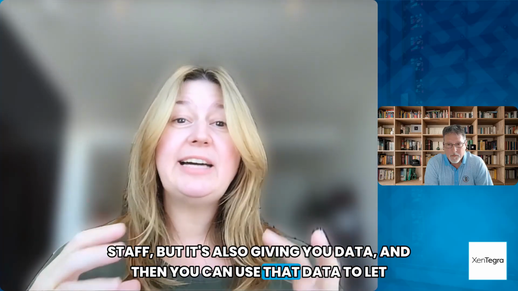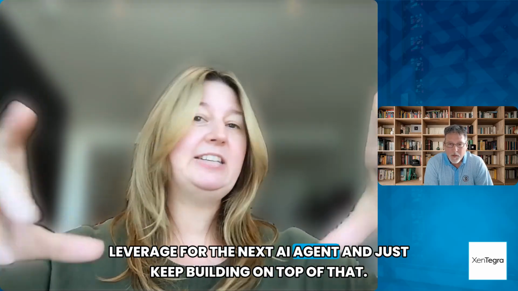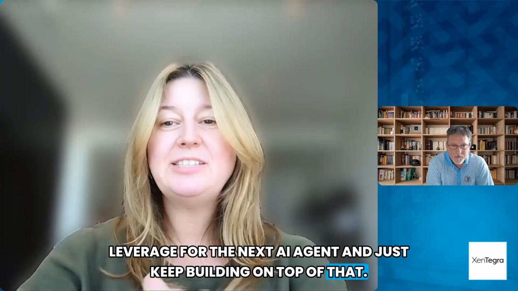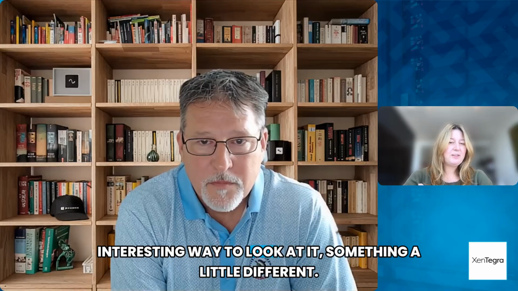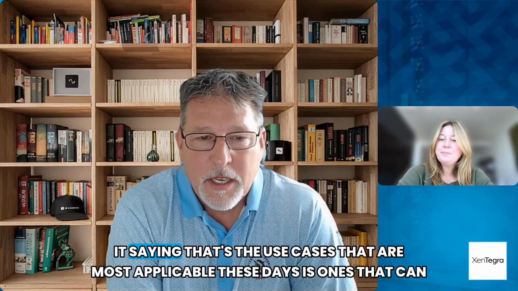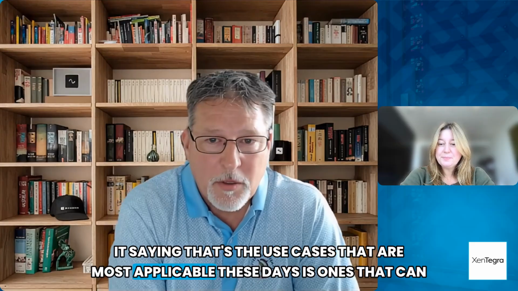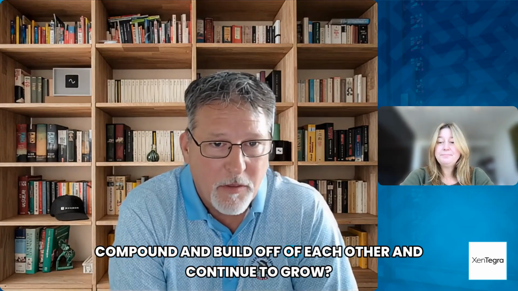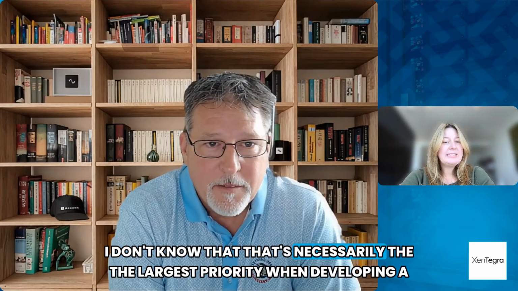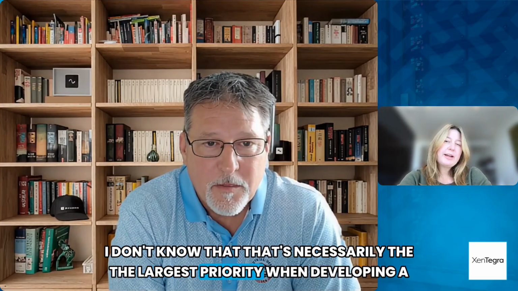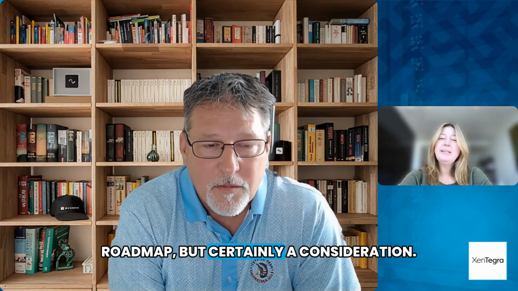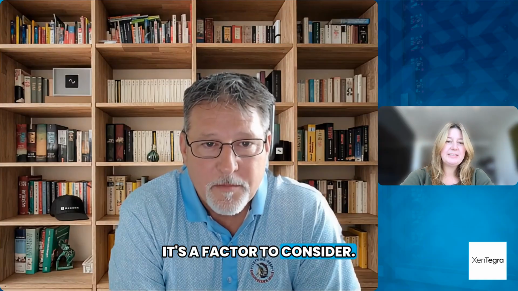And then you can use that data to leverage for the next AI agent and just keep building on top of that. So it's a really interesting way to look at it, something a little different. Yeah. So is it saying that the use cases that are most applicable these days are ones that can compound and build off of each other and continue to grow? I don't know that that's necessarily the largest priority when developing a roadmap. It's certainly a consideration. It's a factor to consider. Yeah.